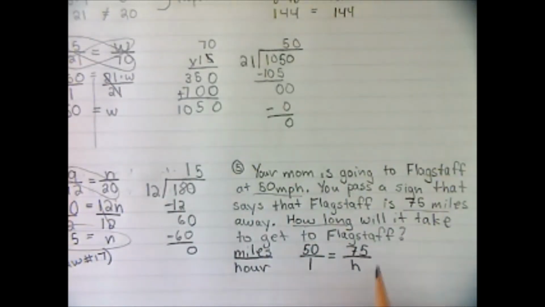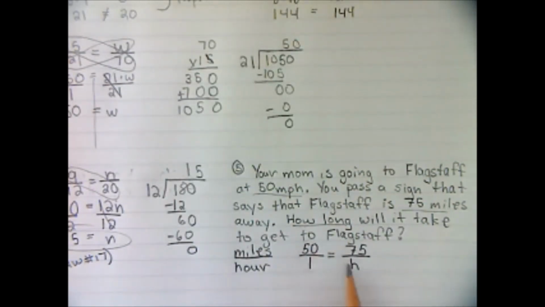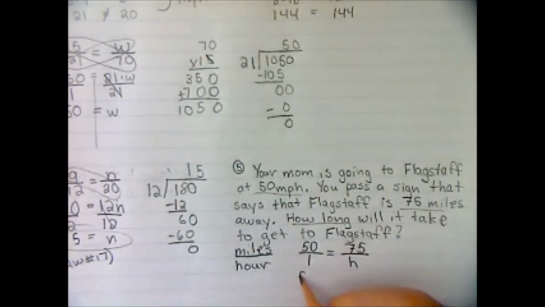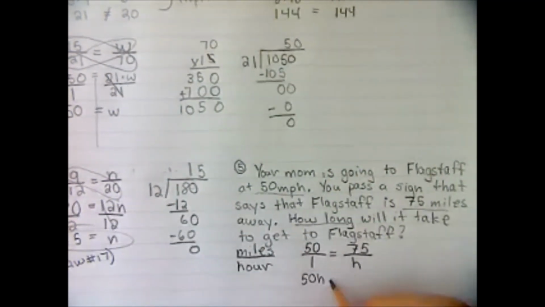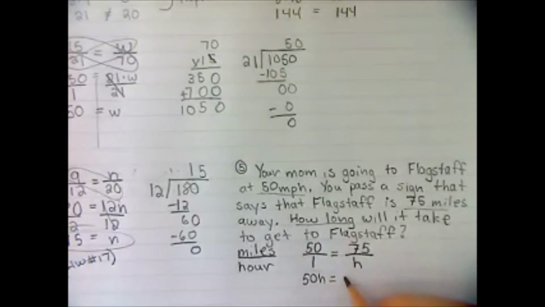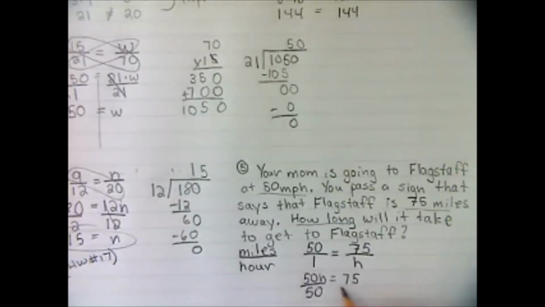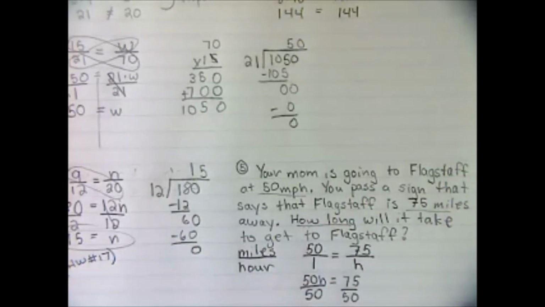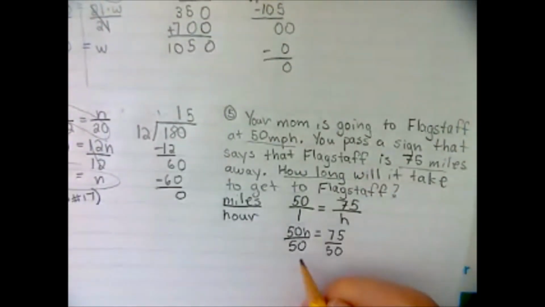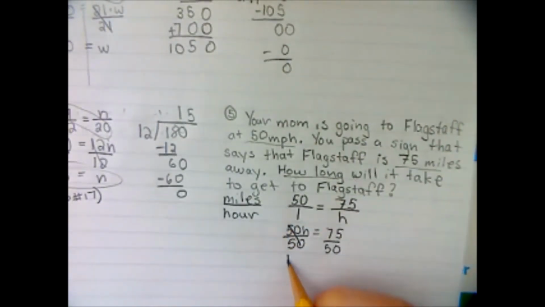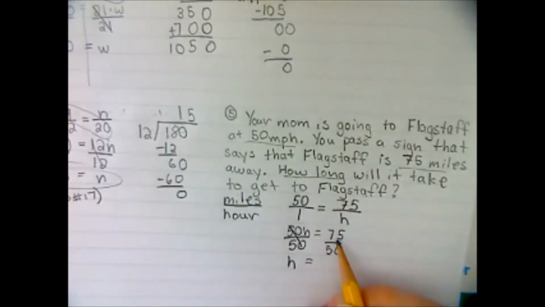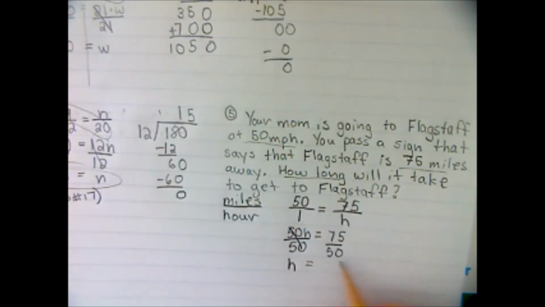Now we're going to solve this. 50 times h is 50h. I'm going to set that equal to 1 times 75, which is 75. Then I'm going to divide both sides by 50. So these cancel out. I'm almost out of room here, so hopefully you can see this. All you have left is h equals top divided by bottom, or 75 divided by 50.